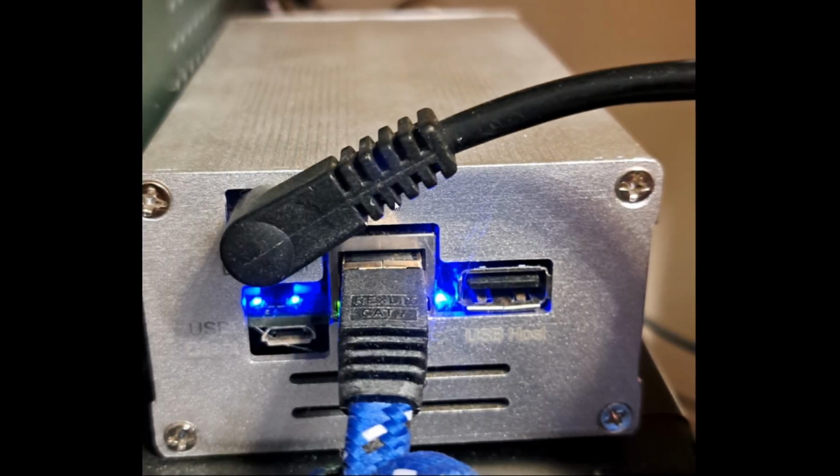So here's my KiwiSDR in use. It's got some LEDs here to give a status, power indicator and so forth. So here's the Ethernet connection that's hardwired, and here's my power supply going into it. On the other end we've got the HF antenna and the GPS antenna connection.